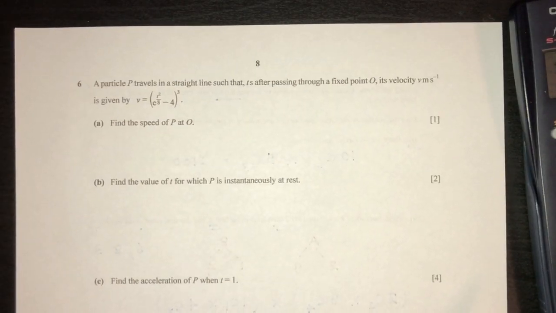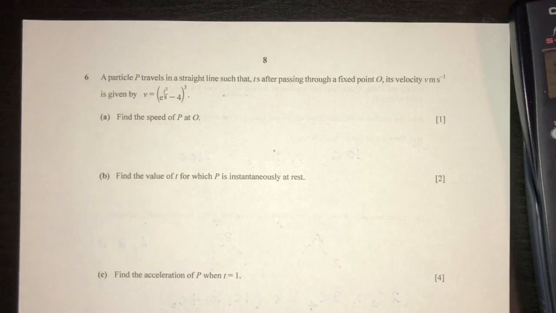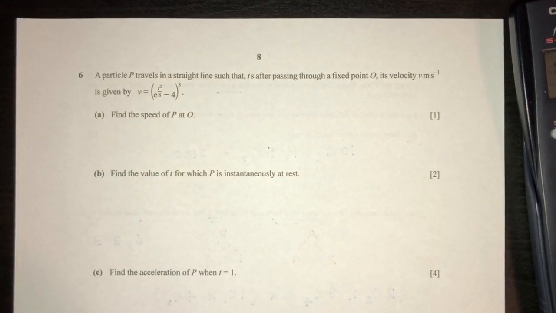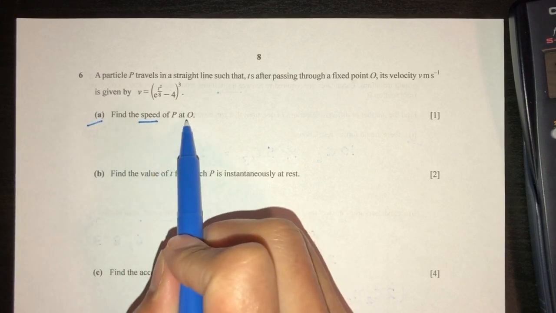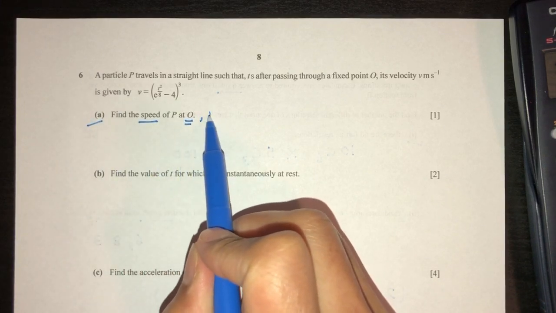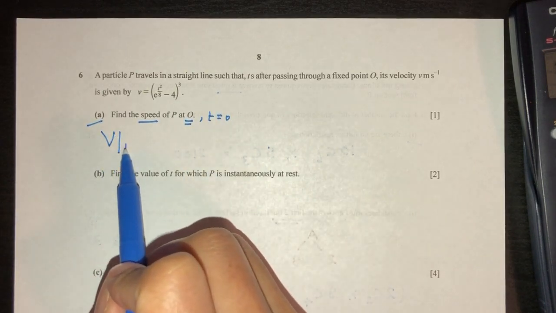Now let's move on to question number 6. A particle travels in a straight line such that t seconds after passing a point O, its velocity v is given by this equation. That is the velocity. Now part 1, find the speed of P at O. At O, we know that the time is 0, so we can first find the velocity at time 0.